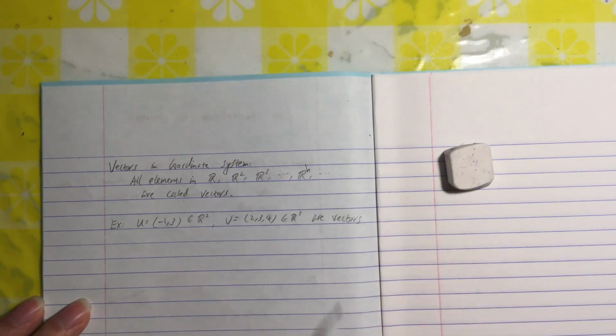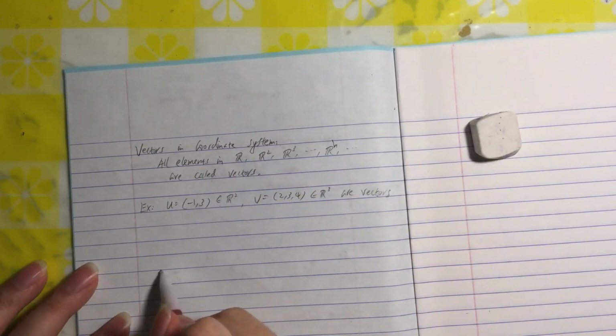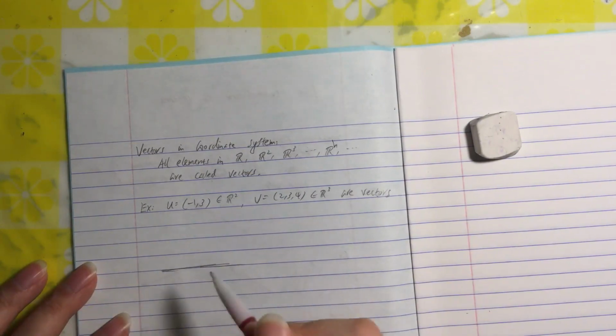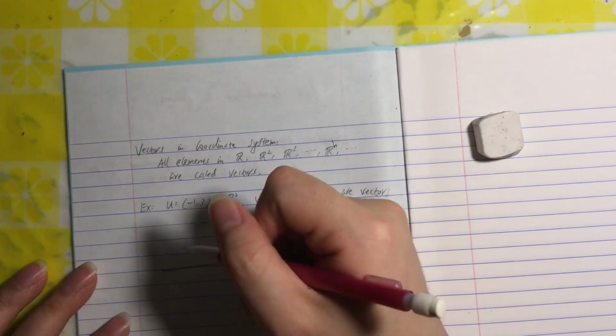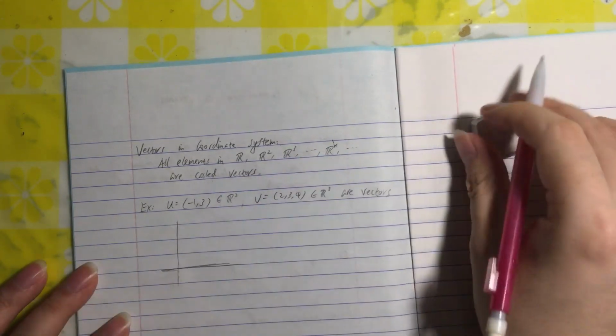Now, for vectors in R2 and R3, we can draw the picture. For vectors in R, R2 or R3, we can draw the picture. How do we draw the vector u here? For R2, we can consider this vector is in the xy plane.